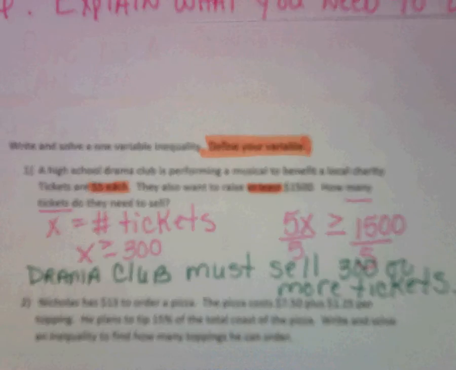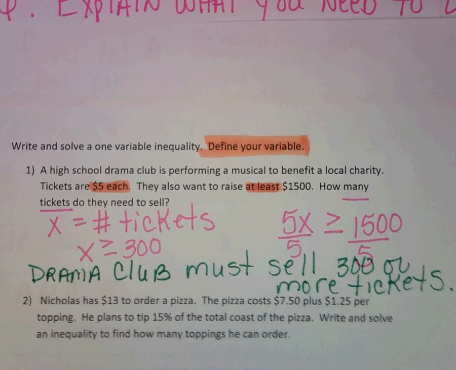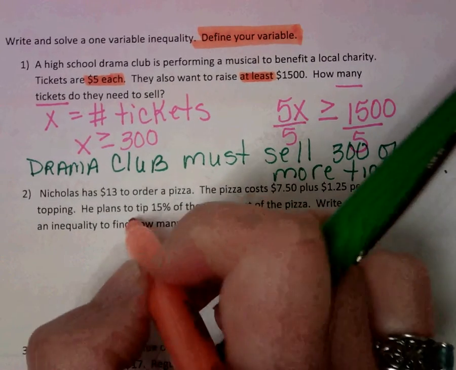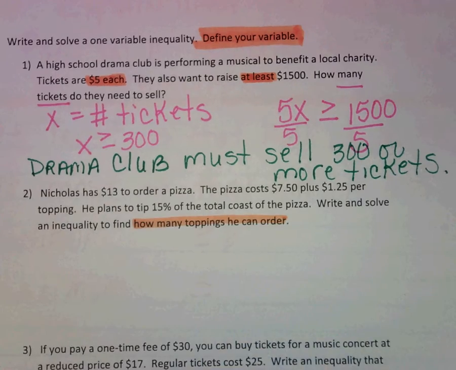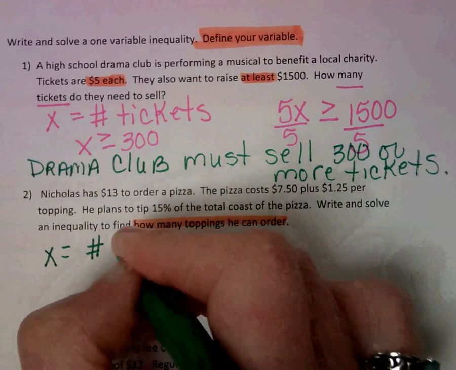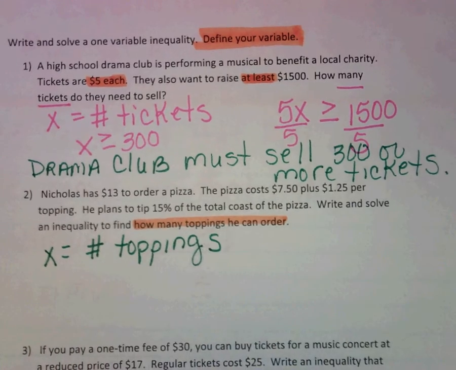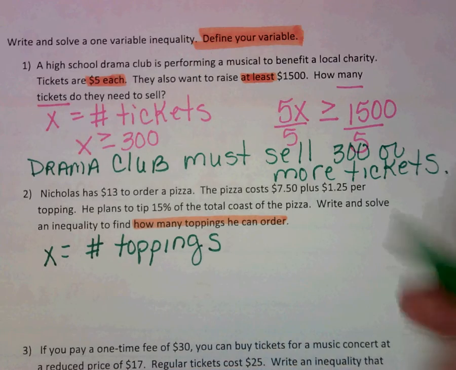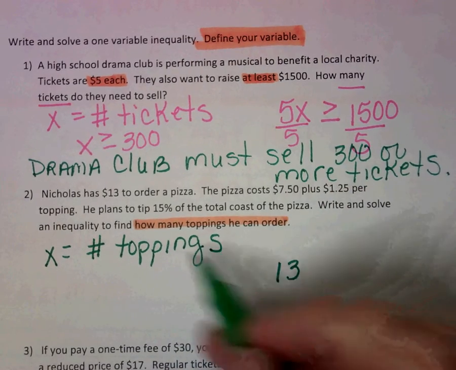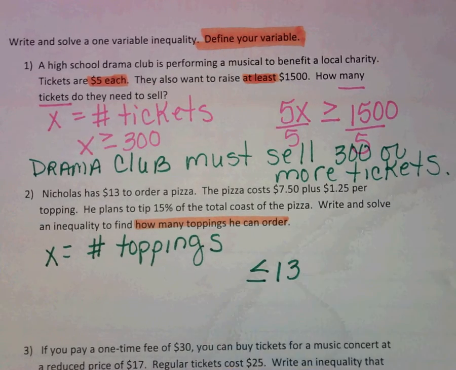Okay? Look at the next one. This one's a little bit trickier. We're trying to find how many toppings he can order. So for our unknown here, it would again be the number of toppings. Nicholas has $13 to order. So if he only has $13, that means whatever the cost of the pizza is has to be less than or equal to 13.